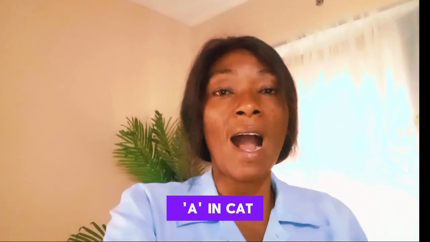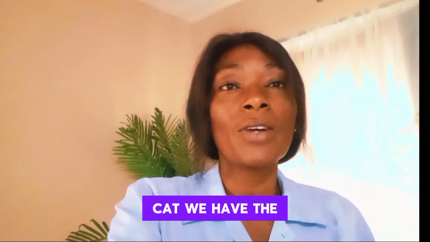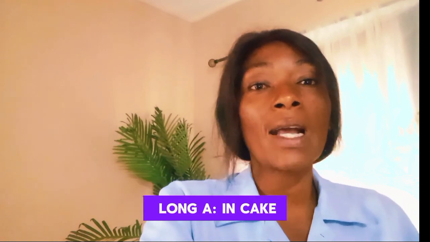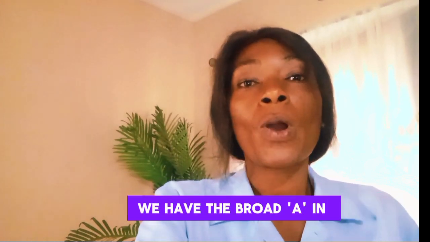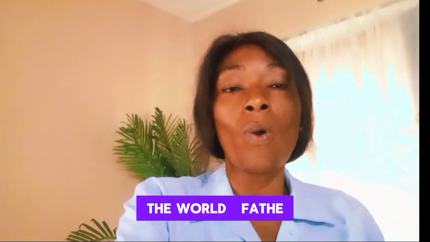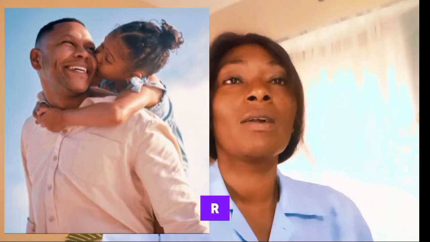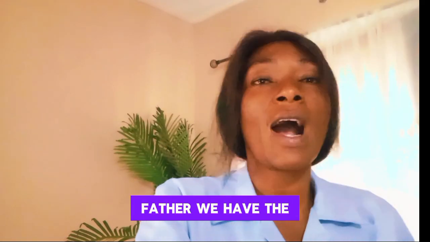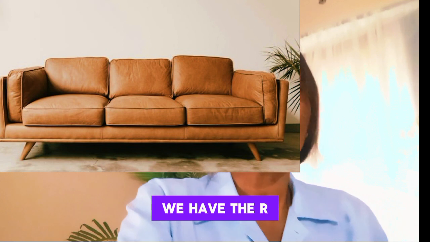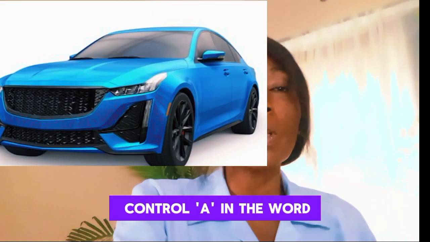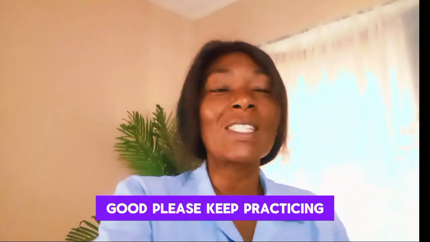We have the short A in cat. Cat. We have the long A in cake, as in A, in cake. We have the broad A in the word father. Father. And we have the short A in the word surfer. We have the R-controlled A in the word car. Car. Good. Please keep practicing these words.